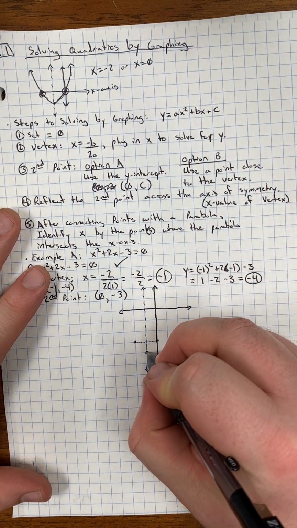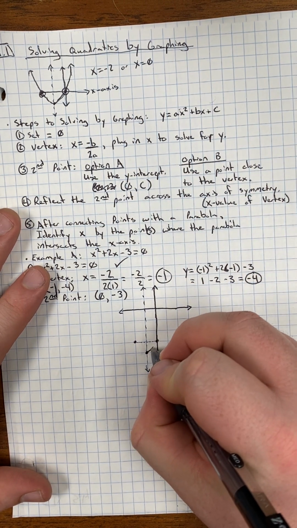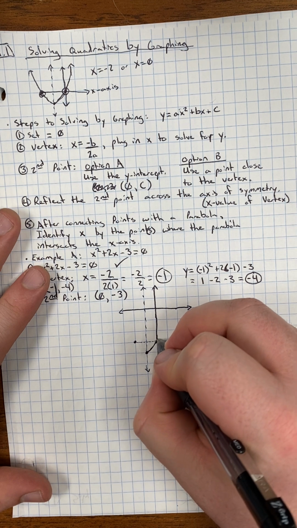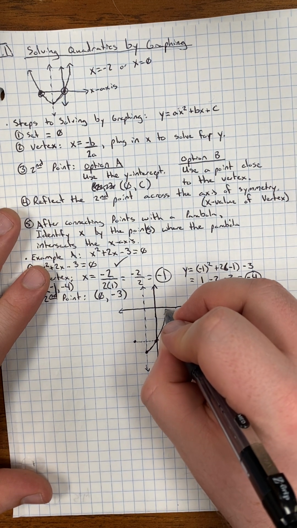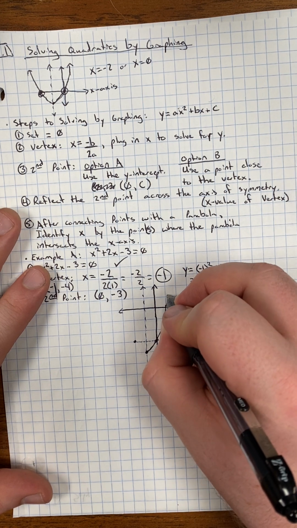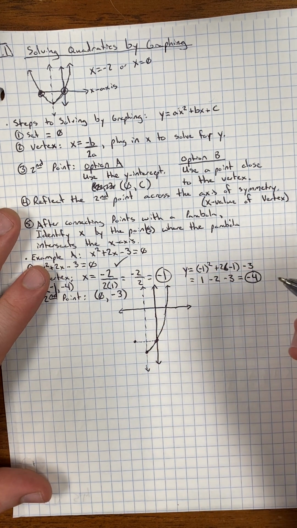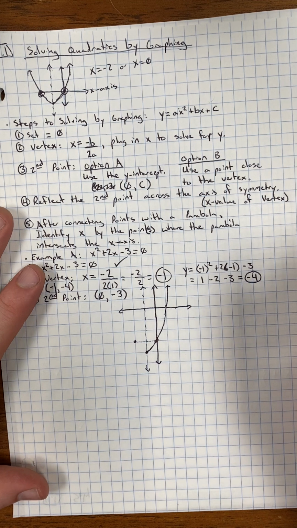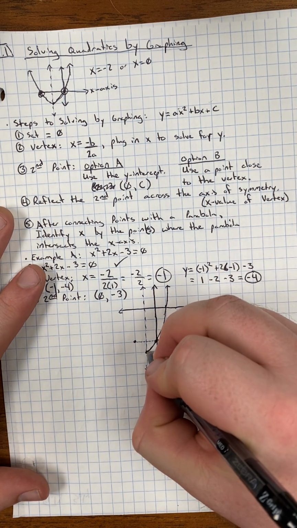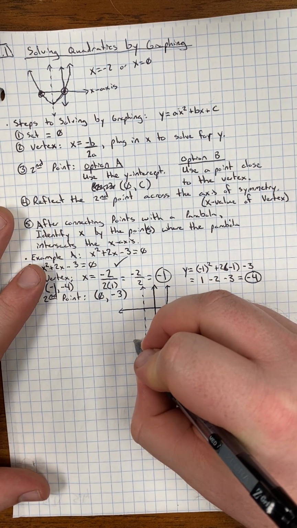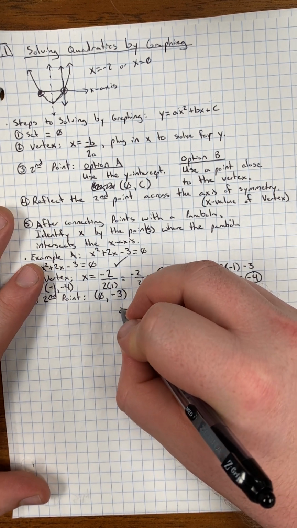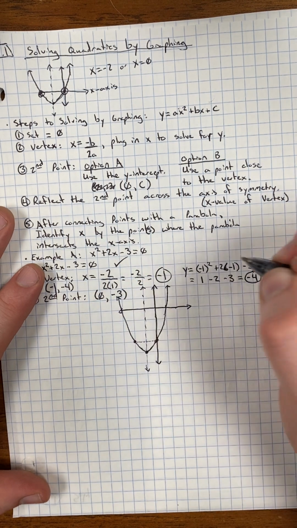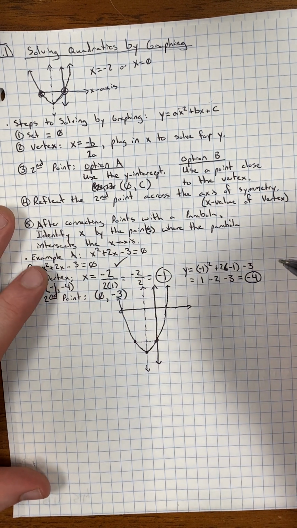So I'm going to predict where I think it's going to cross. Since parabolas shoot up really quickly like this, I might just predict it's going to cross right there. Do the same thing to this other side. It looks like it would probably cross right there. We'll just end it early right there.